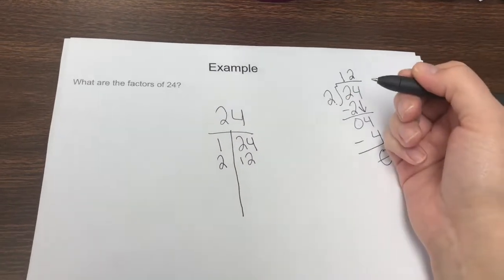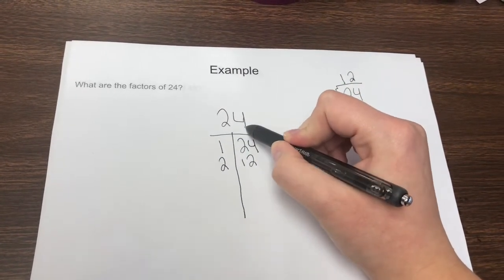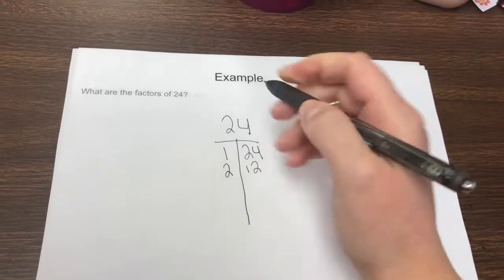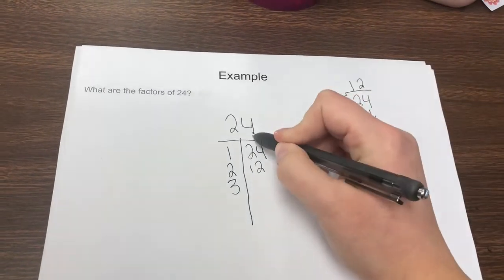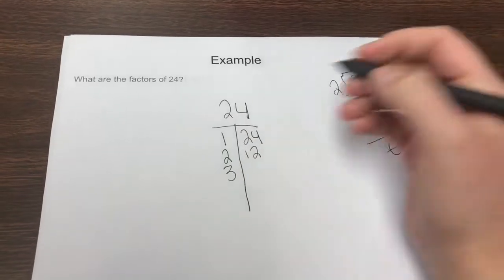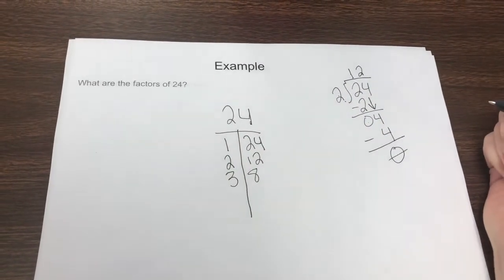Then I can think of 3. The divisibility rule for 3 is you add the numbers. So 2 plus 4 is 6. Is 6 a multiple of 3? Yes. So I know that 3 is a factor of 24. 3 times what? If you knew your multiplication tables, you know that 3 times 8 is 24.